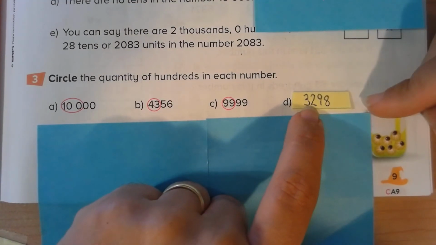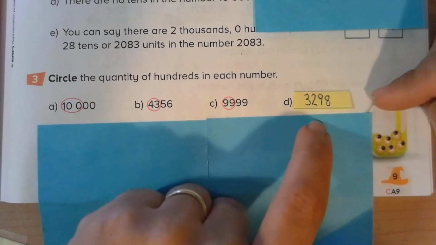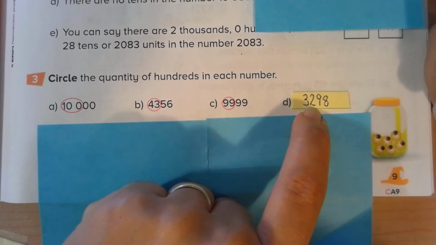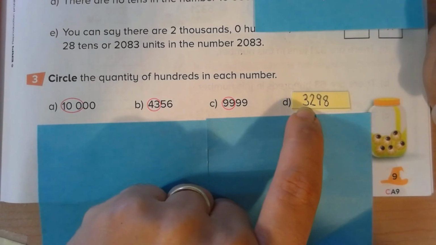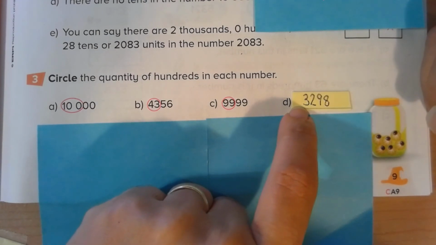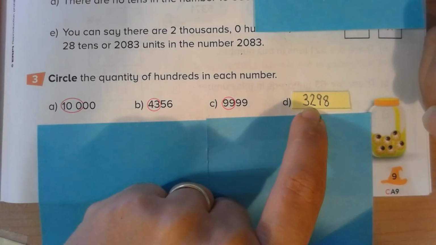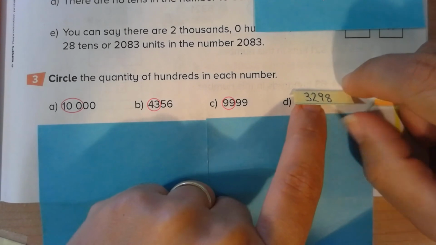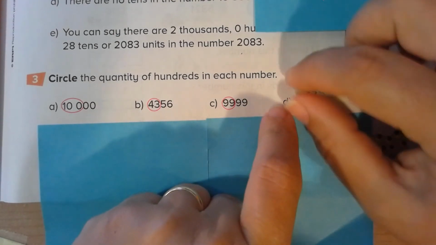Let's look at 3,298. The number 2 is in the hundreds, but we have to circle all the numbers to the left, so you will circle 32. At least I would. Oh, and I'd be right. Look at that.